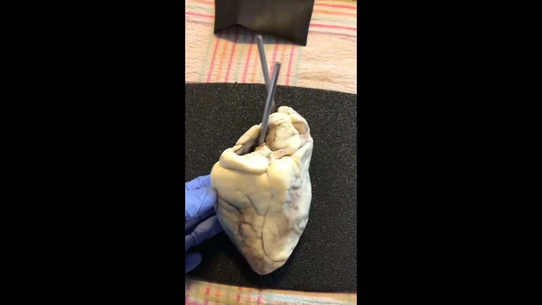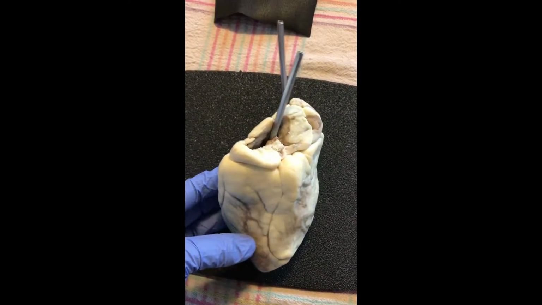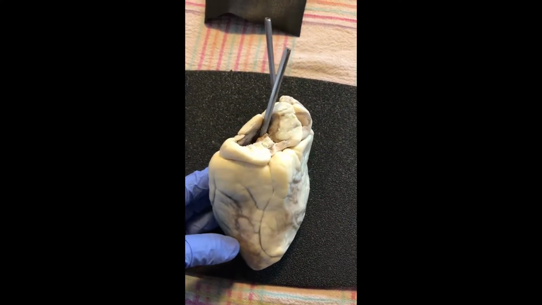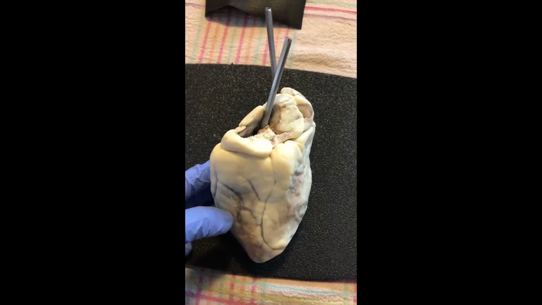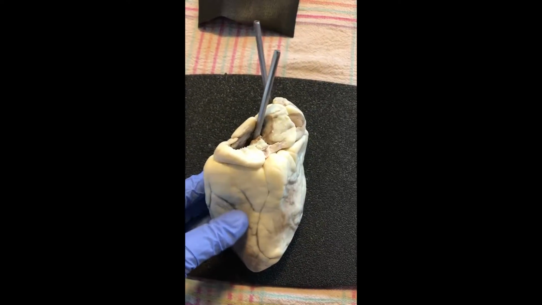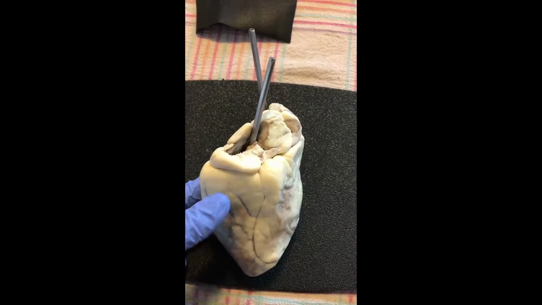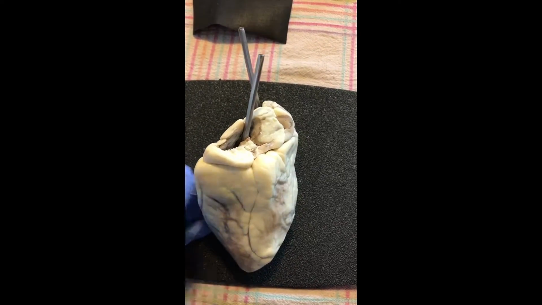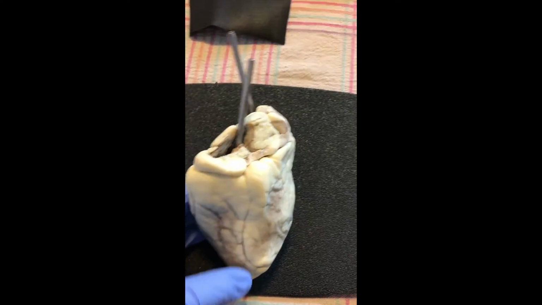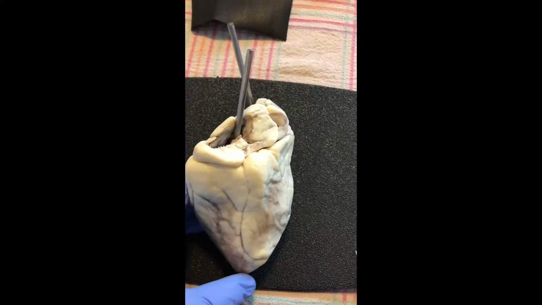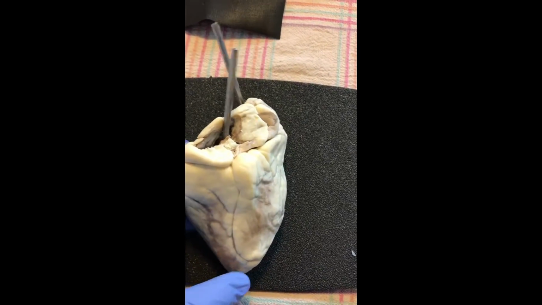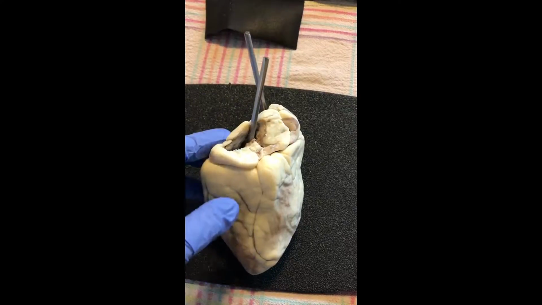We have the sheep heart. The heart was compressed in a bit of a wrong manner, I guess you would say. So here's the visceral pericardium, the epicardium of the heart, the outside, essentially the skin of the heart. Here's the apex of the heart, and then this up here is the base.